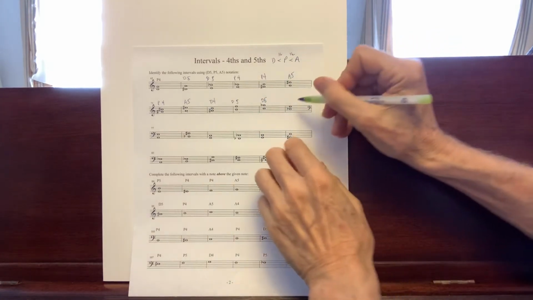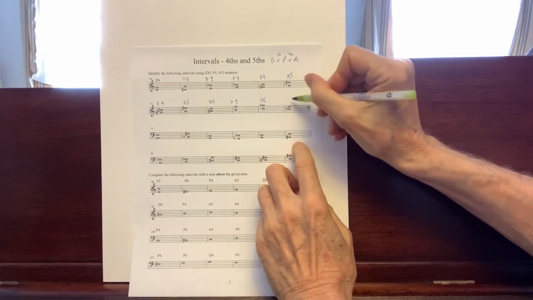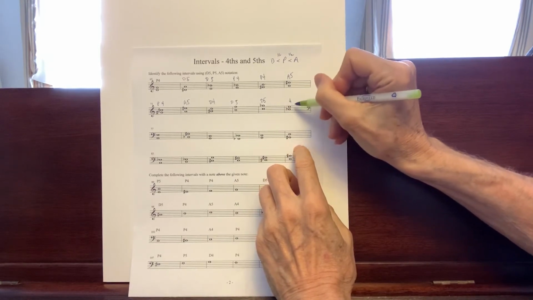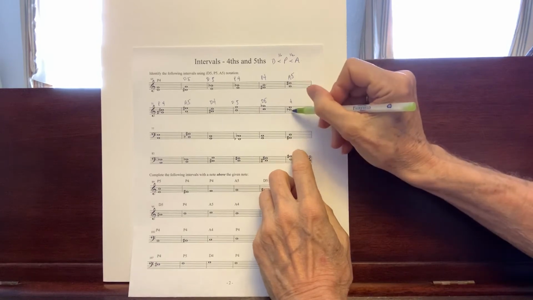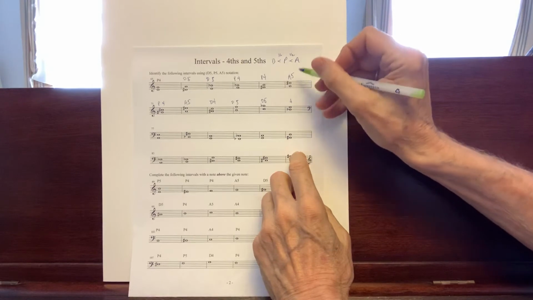How about B flat to E? Well, first of all, I know that this is a fourth. I'm counting up 4, but I also know that the fourth note of the B flat scale is an E flat. The E on top here is a half step higher, therefore it's an augmented fourth.